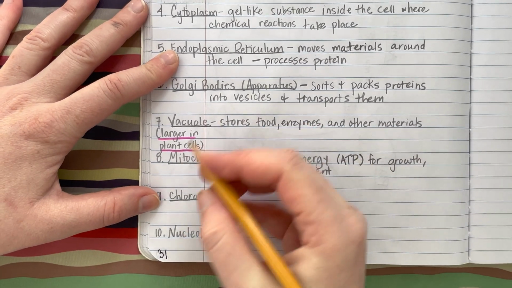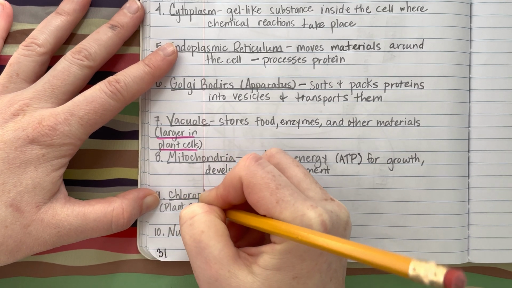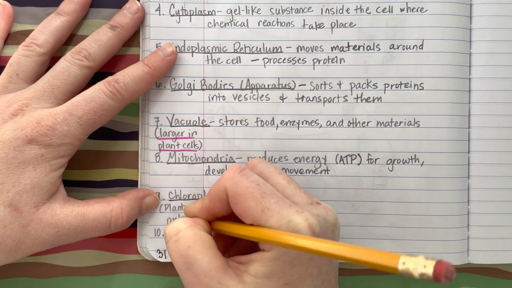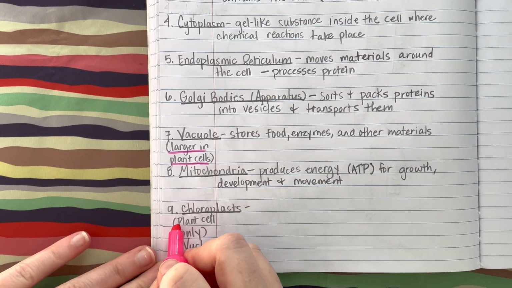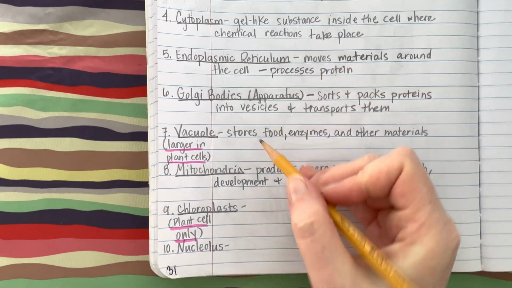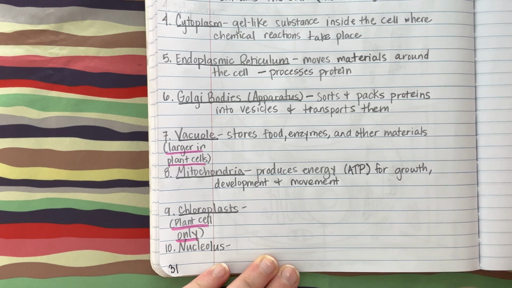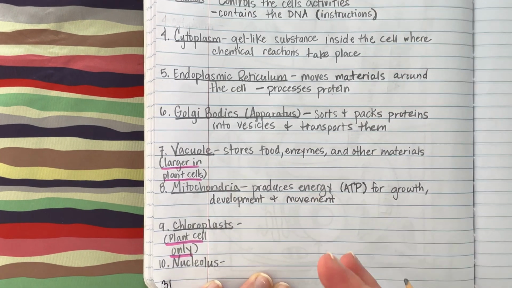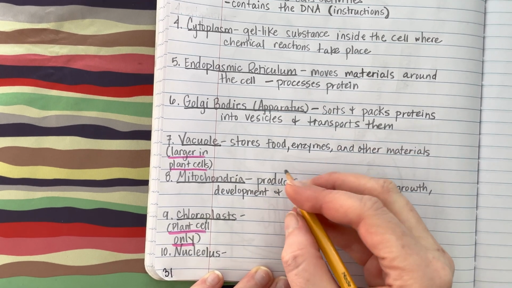The chloroplast, this is actually only in plant cells. Chloro is a prefix that means green. So I think you can make that connection on your own. But chloroplast is essentially going to capture light and convert it into chemical energy.